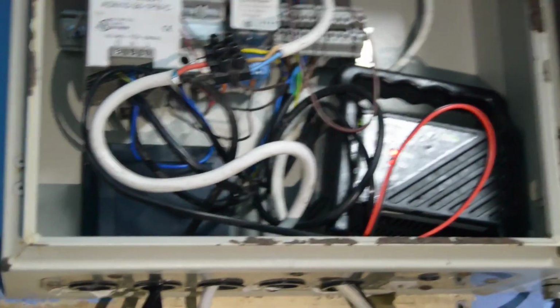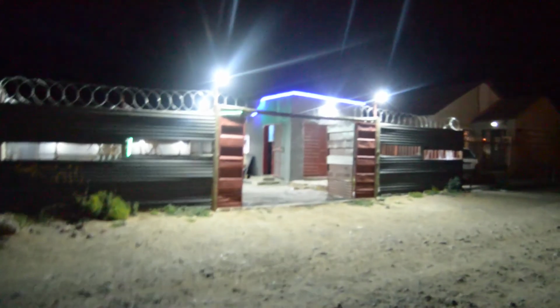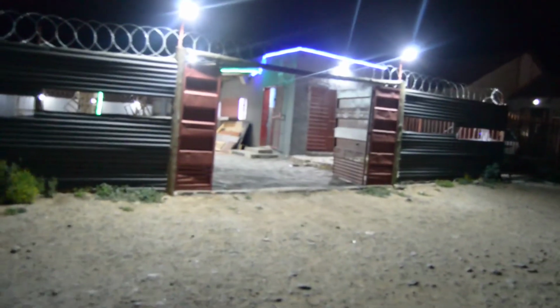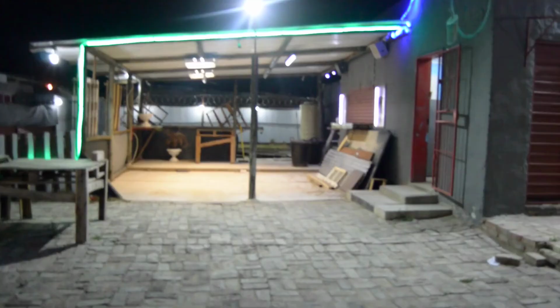And so to end it off, I just wanted to show you guys how it looks in a real application. I have a lot of lights here at the restaurant, so it looks quite cool when the whole town actually looks dark, and I have the whole place lit up.